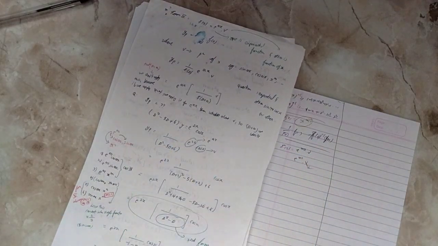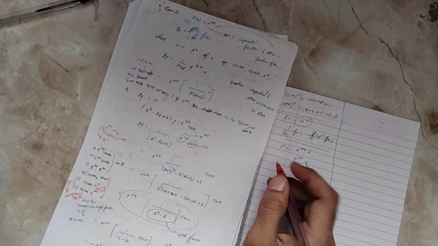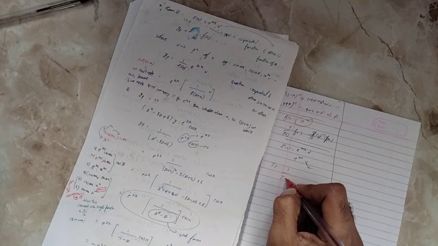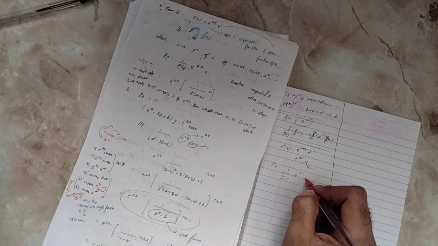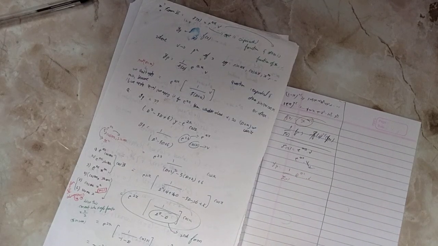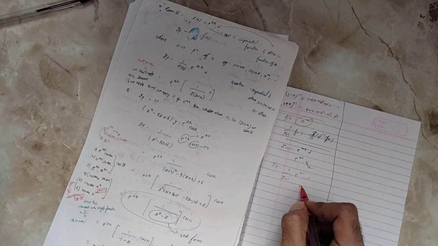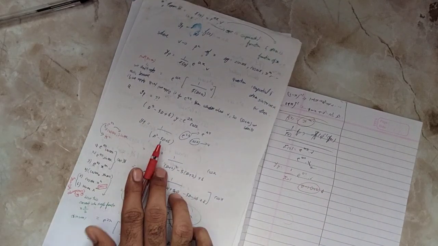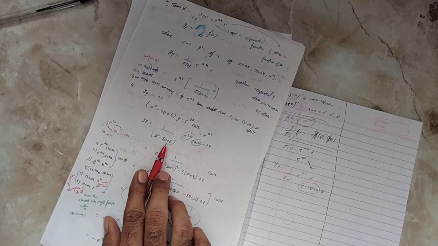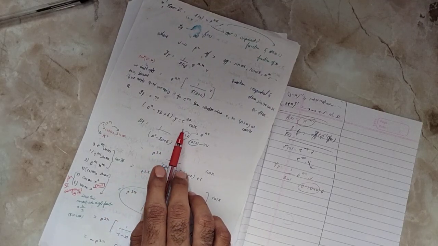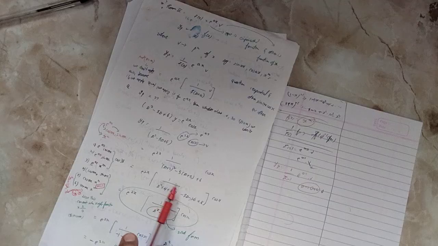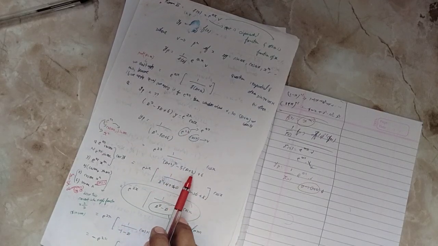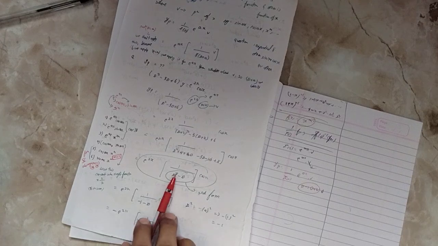So for this one, the particular function is 1 by f of d, e of ax of v. For this d, we need to write it as d plus a. This is the most important thing. So you can see 1 by d square minus 5d plus 6. In this, this one is 2 and this one is v. So what will that be? D plus a, so d plus 2 the whole square plus this one. While you cancel it, you can see d square minus d.